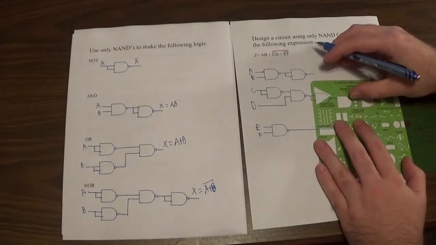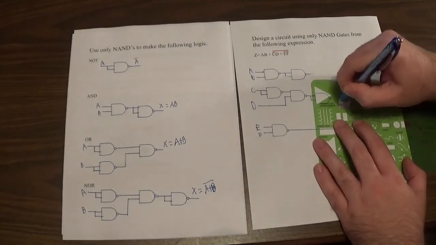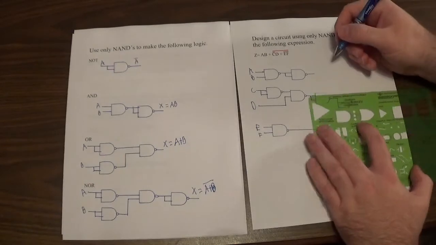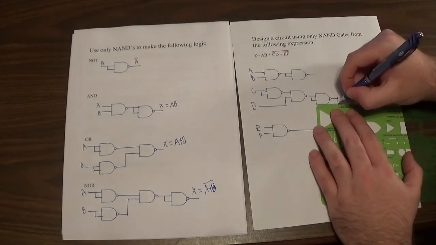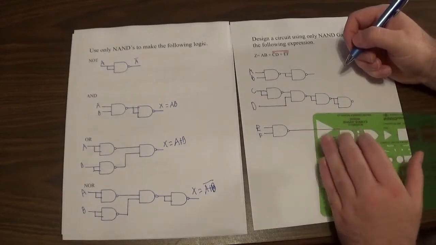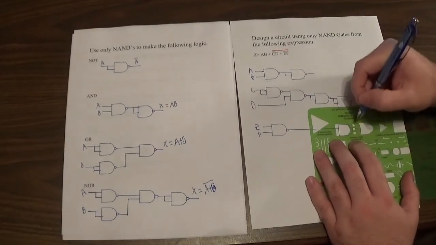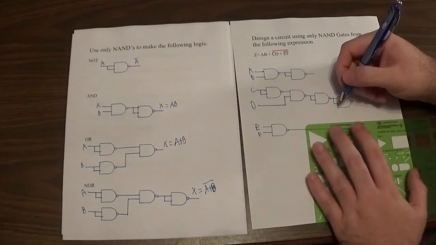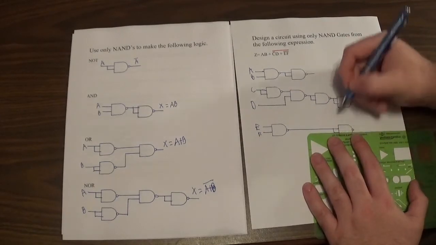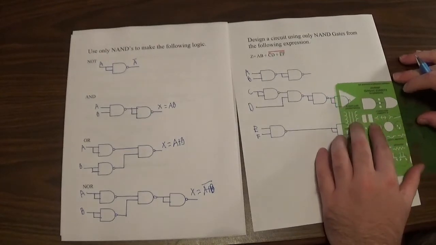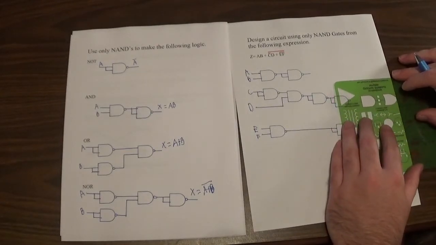So that's my one input inverted. Here's my next one inverted. The two are NANDed. We'll put it up here.